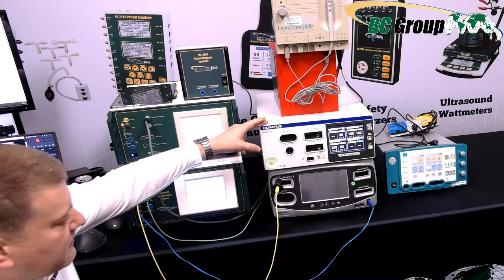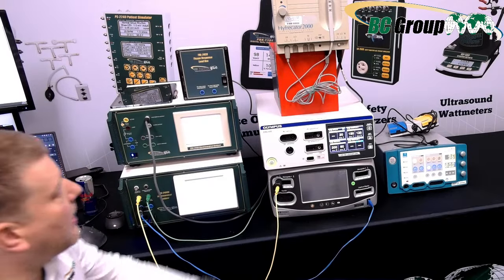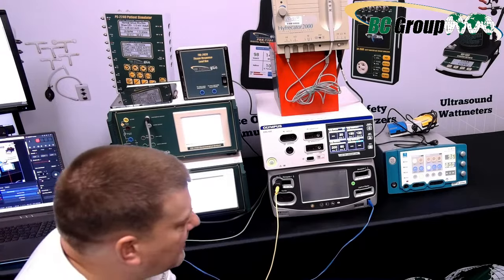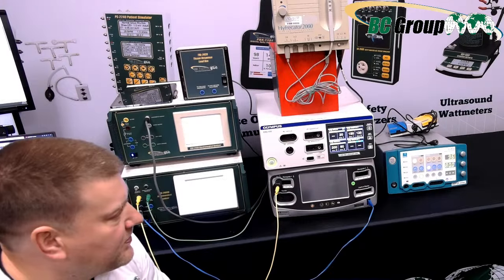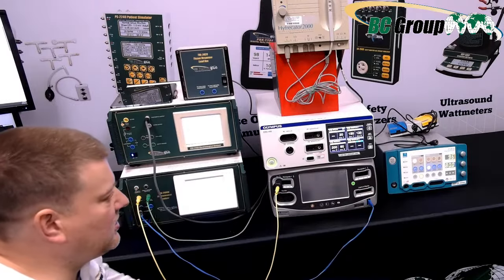I've got Olympus ESG 400. I have down here the infamous Valley Lab FT10. I've got a ConMed Hyficator 2000. And over here, I've got a Curus. That's a Sutter Curus. And believe it or not, I've never seen one of those in my entire career.